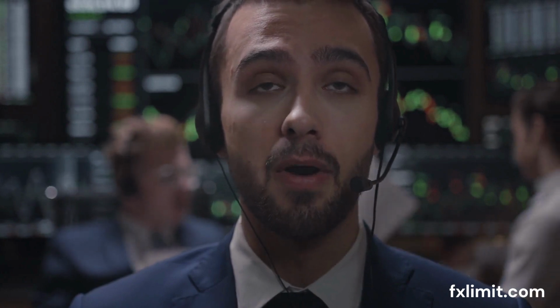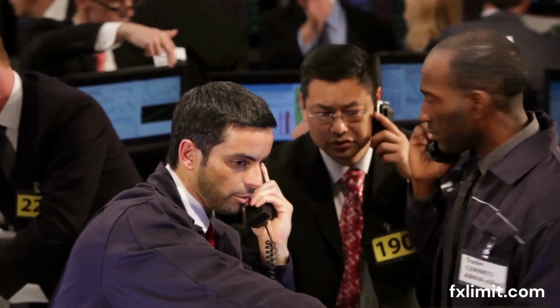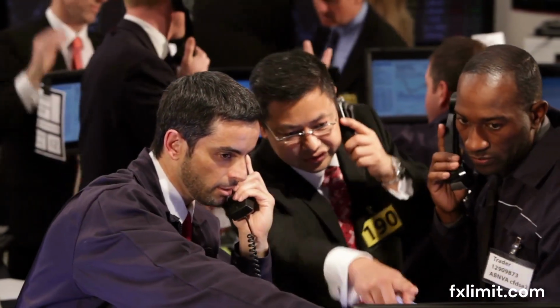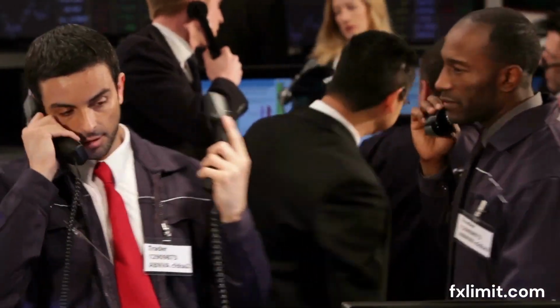First off, what exactly is MACD? It stands for Moving Average Convergence Divergence, a mouthful, I know, but it's simpler than it sounds. MACD is a trend-following momentum indicator that shows the relationship between two moving averages of a currency pair's price. It consists of two lines, the MACD line, which is the difference between the 26-day and 12-day exponential moving averages, and the signal line, which is the 9-day EMA of the MACD line.